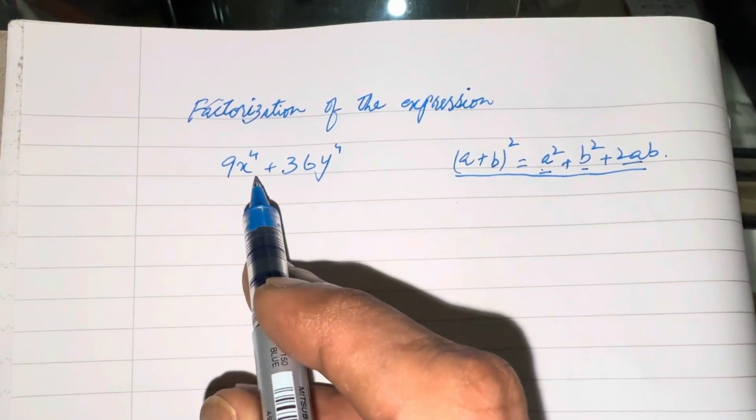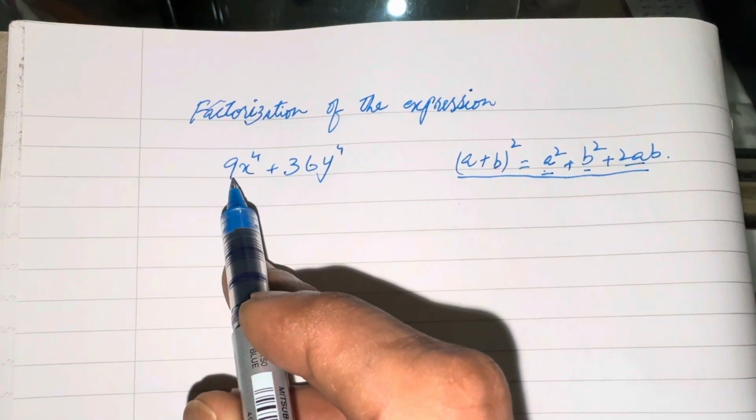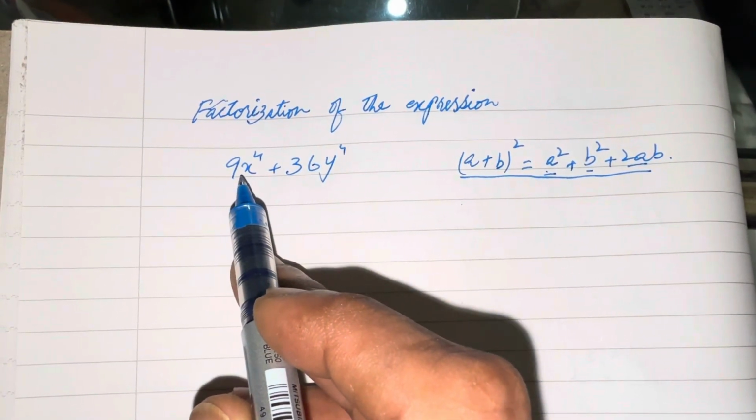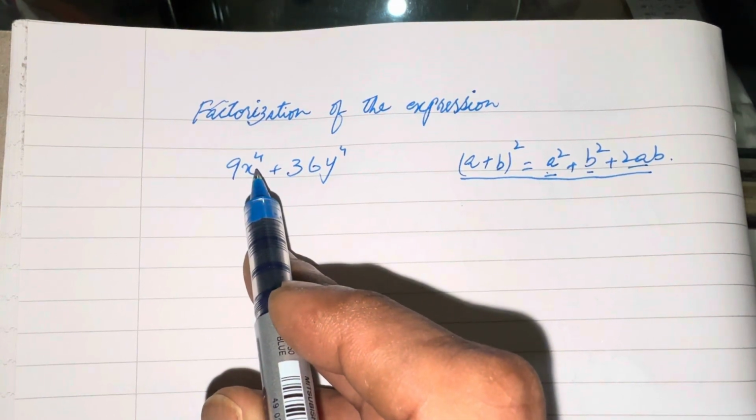So first of all, we can see that this term is given as 9x raised to power 4.